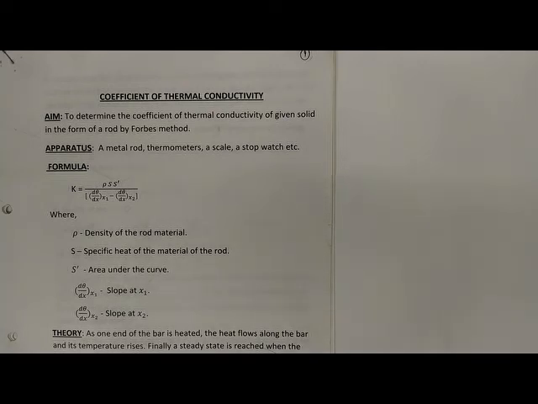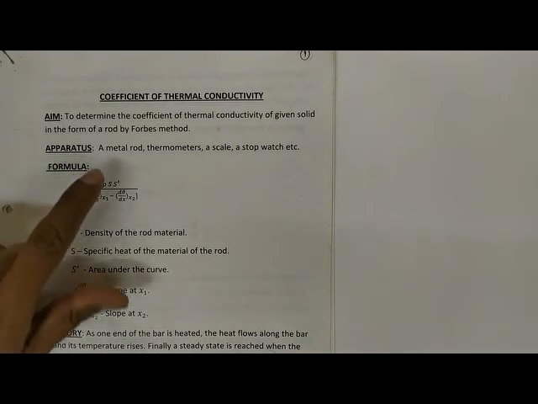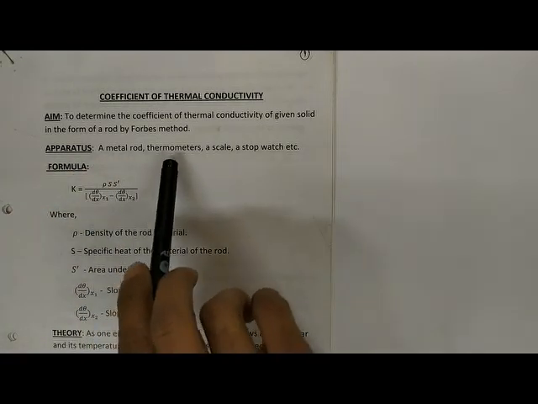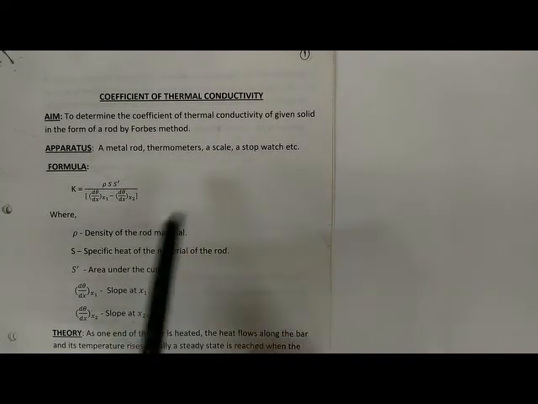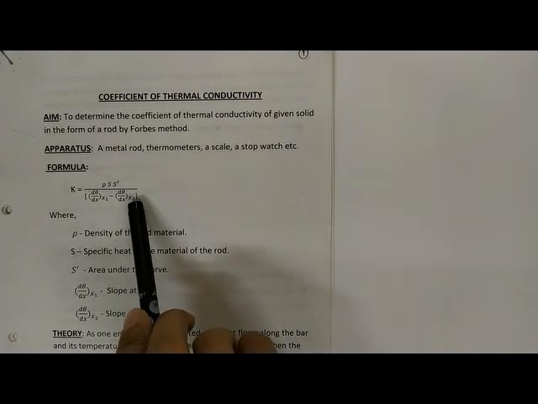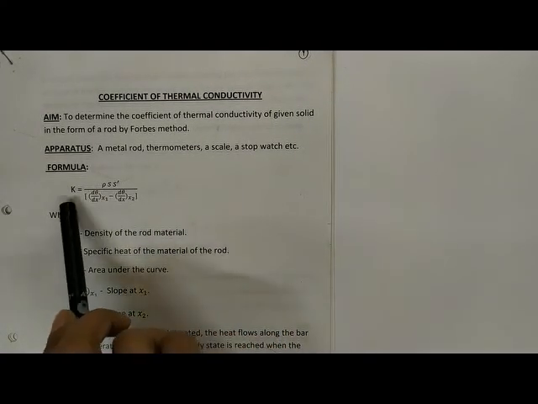Okay, so basically, whenever we are talking about thermal conductivity, you might get the idea that we have to heat something, we have to use the flame, we have to use the burner and all. Yes, it is true. And here we require a metal rod, of which we have to find the thermal conductivity, then a thermometer and a scale, a stopwatch, and obviously, not written here, the burner and the gas cylinder. So this is the final formula by which we can get the coefficient of thermal conductivity.